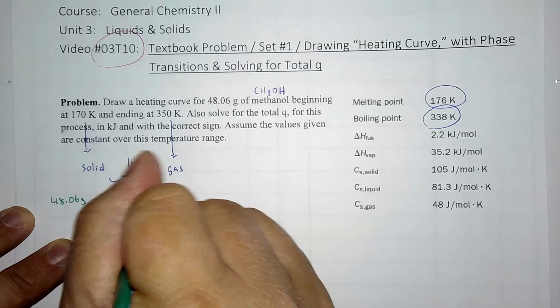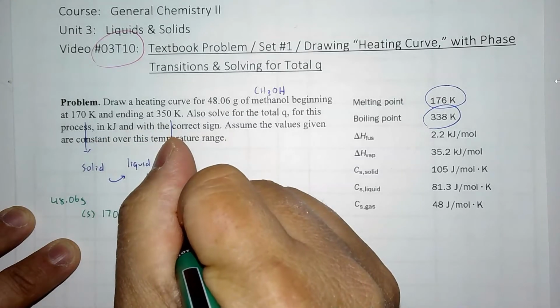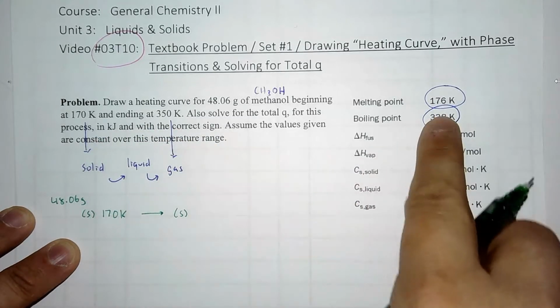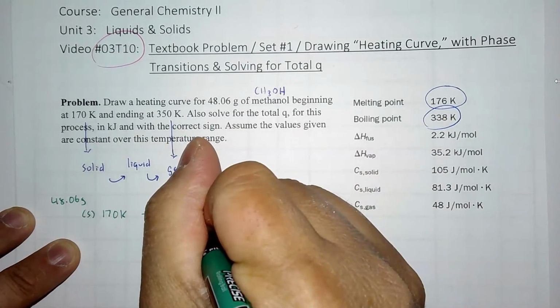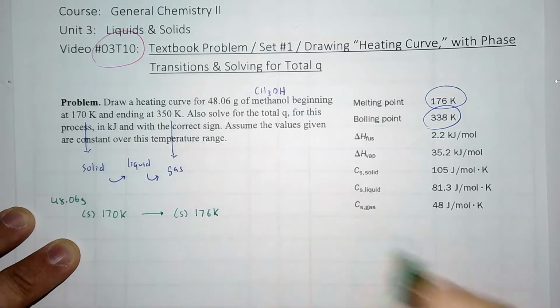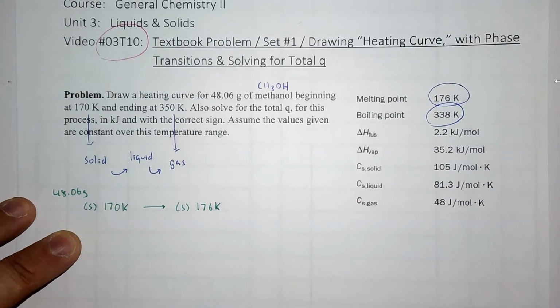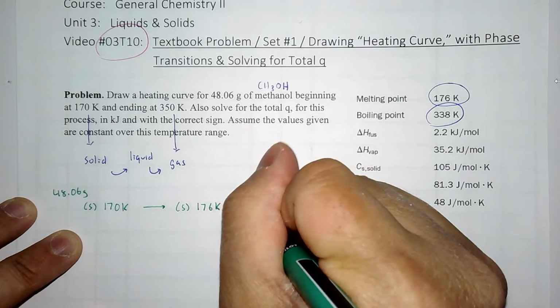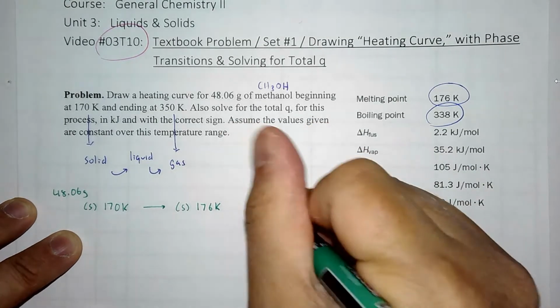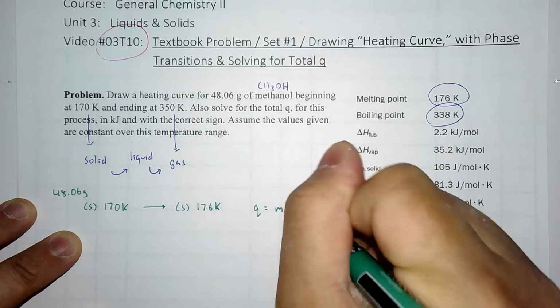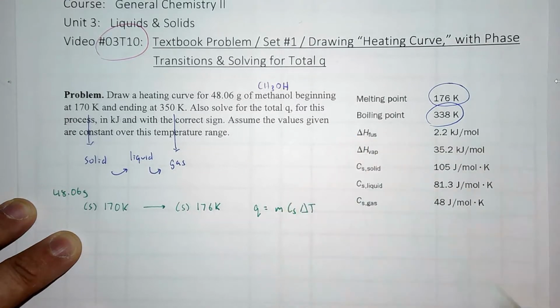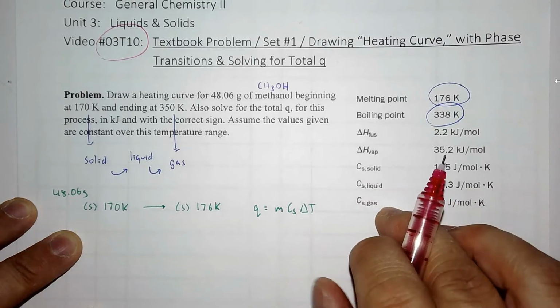So we go higher, and it's still a solid at this 176 K. What do we need for that? The Q in this case is going to equal, I teach m c_s delta T, but look at the specific heat capacities that they give for solid, liquid, and gas.